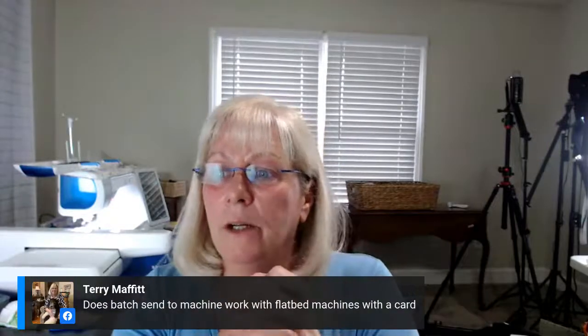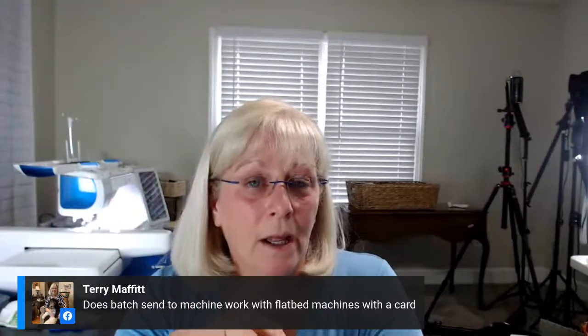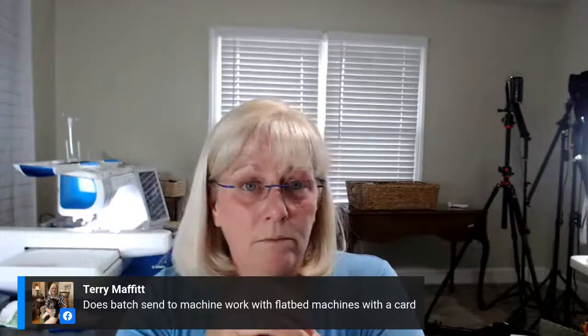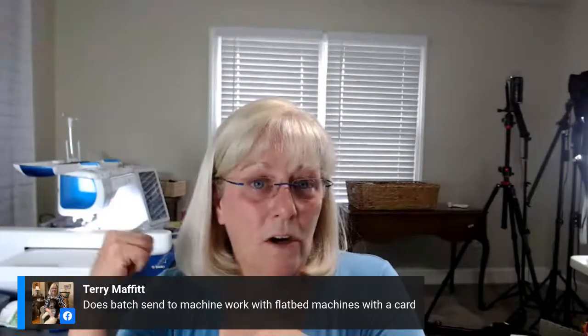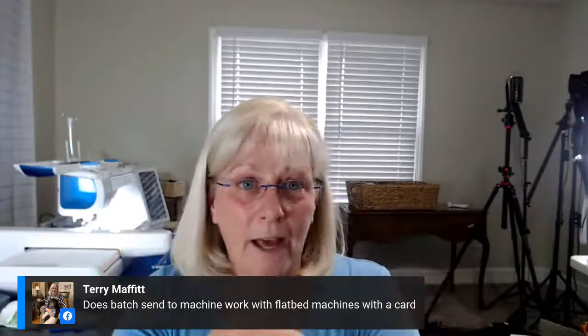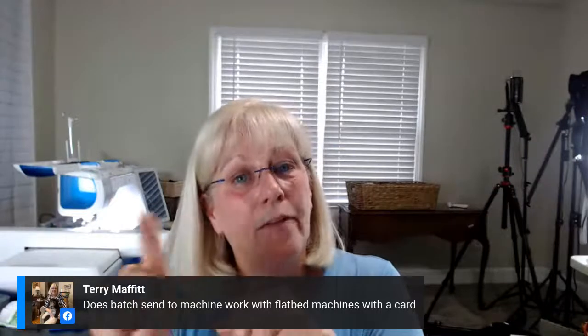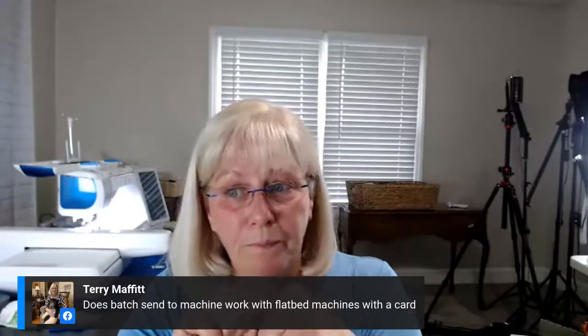Does Batch Send to Machine work with flatbed machines with a card? Yes, it does. So Terry, if you have multiple cards set up, like if I have my SD card in my Luminaire, or I have it in my Dream Machine, I can send directly to that. Those are all there. They'll be on that card. You would push the pocket, and then you would retrieve it from the SD card.